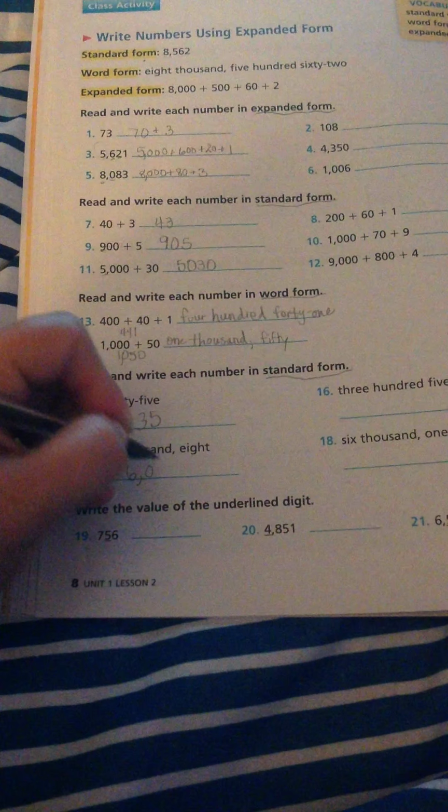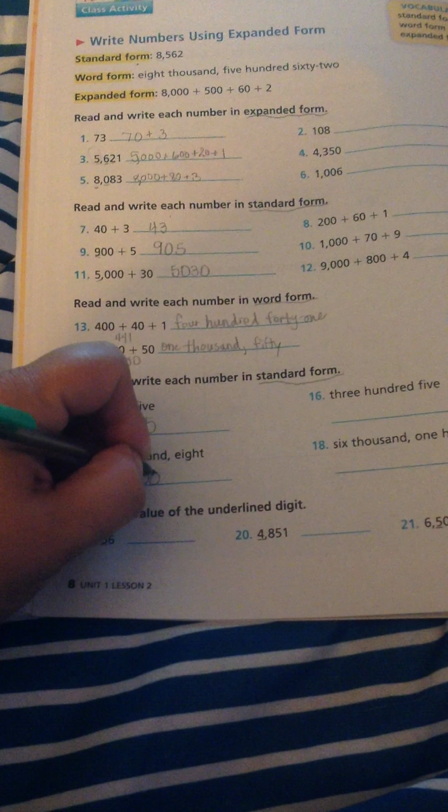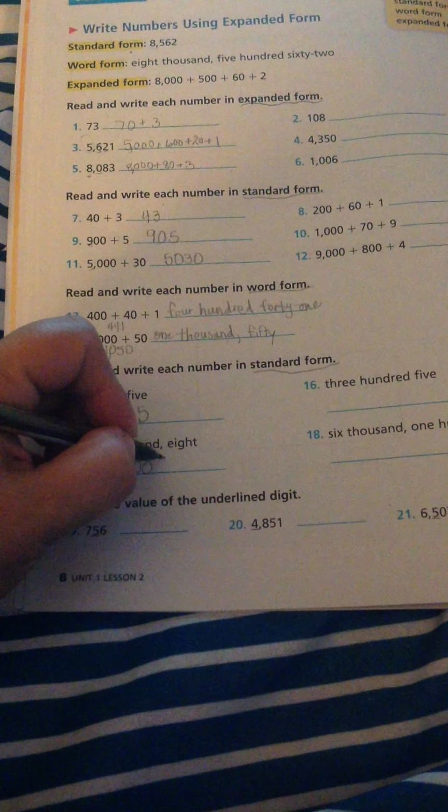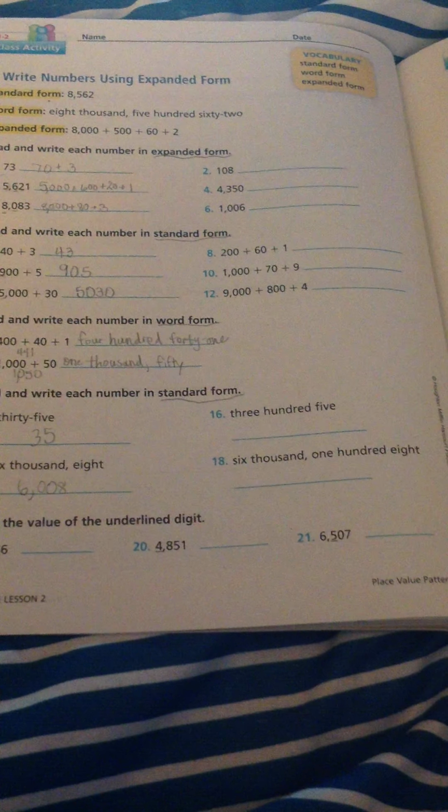Okay, go ahead and look at number 17. 6,008. Well, I know that I'm going to have a 6 and then a placeholder, which is my comma, and then I have an 8 only. Do I have 100? I don't. Do I have any tens? I don't. So my last number would just be an 8. Okay. Go ahead and pause so that you can now complete 16 and 18 on your own.